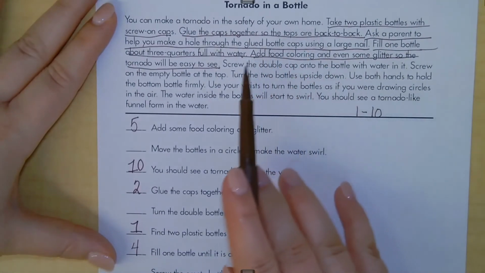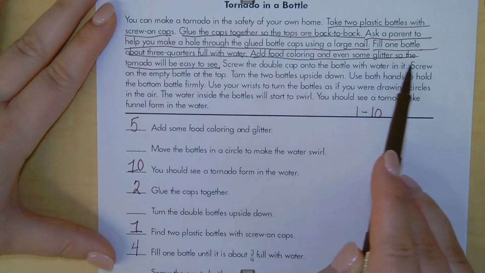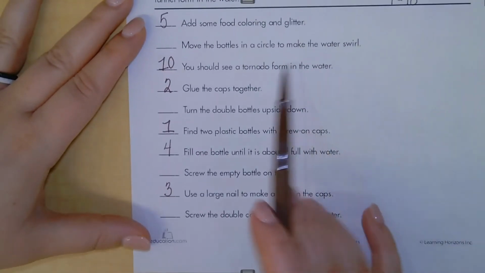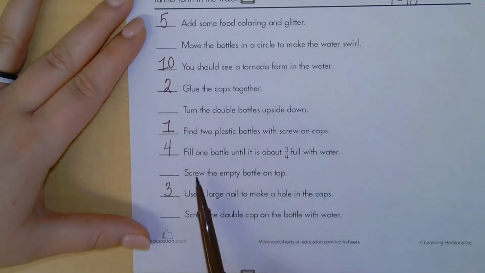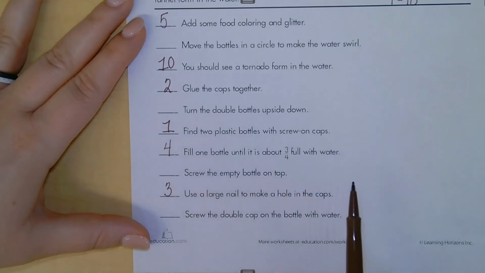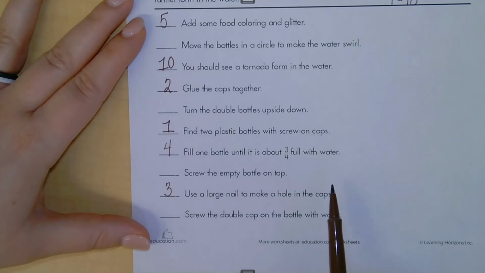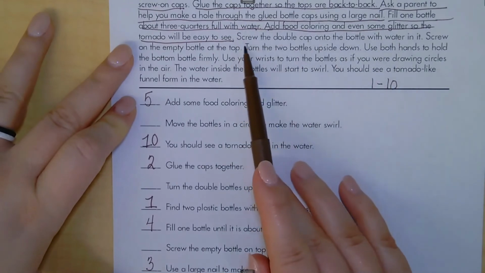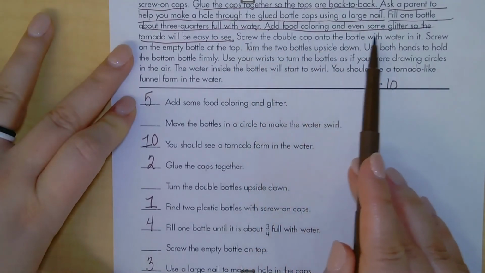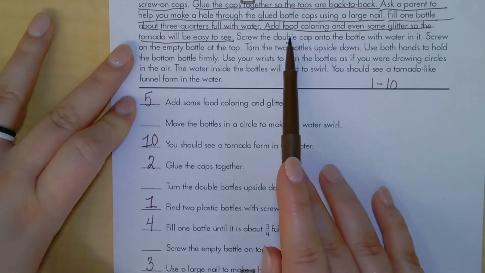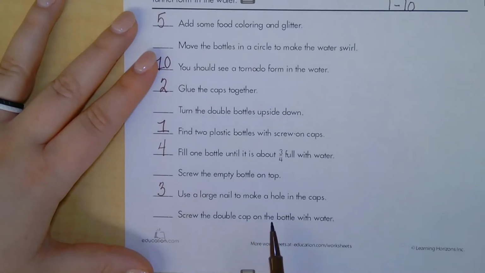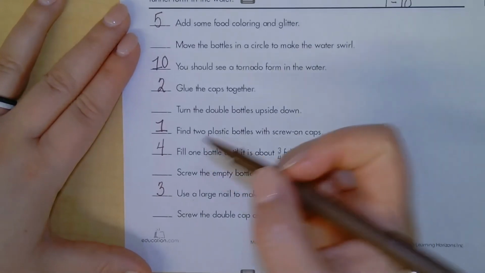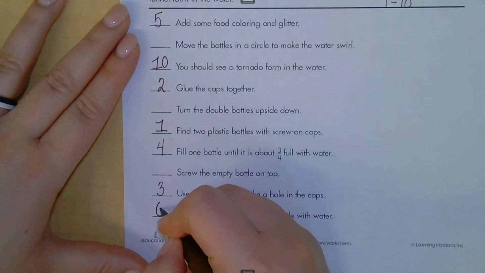Okay, next, screw the double cap onto the bottle with water in it. Here we go. Screw the empty bottle on top. Does that sound exactly like what we read? Let's go back up. Screw the double cap onto the bottle with water in it. It sounds like we really need to look for the words double cap. Let's keep going. Screw the double cap on the bottle with water. That's what we needed. Okay, so that's our next step, which is step 6.